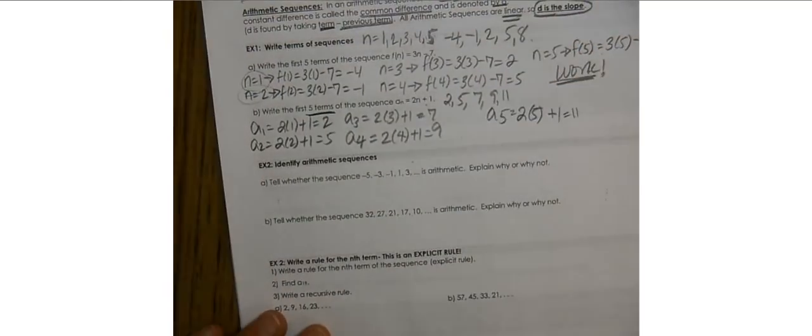And those are the first 5 terms of our sequence. So it's really not that bad, and it's actually pretty easy for us to come up with the terms of our sequence. You just need to be able to figure out how to identify those terms when you're given an explicit formula as well as a recursive formula.